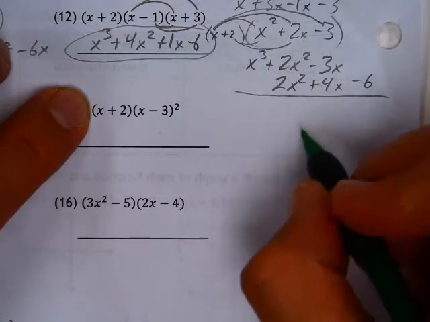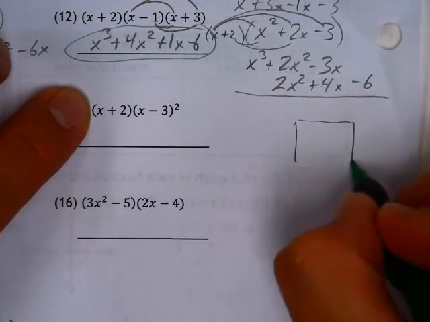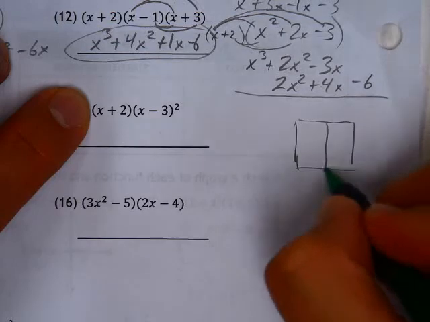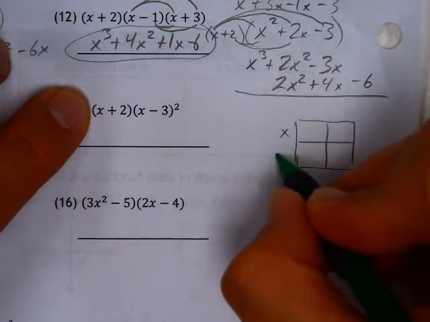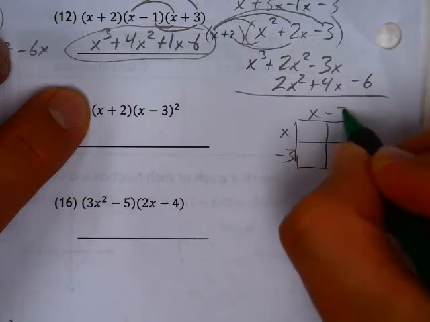We're going to do this with boxes. I'm going to use the boxes because it's slightly different. Some of you need something different to kind of get you to lock into it. There's an x and a minus 3, and there's an x and a minus 3.